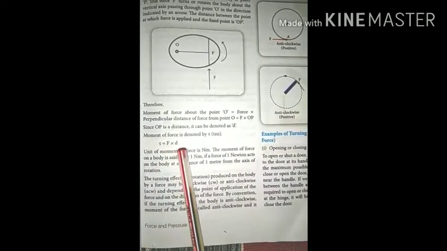D is the perpendicular distance between the point of application of force and the fixed point at which the body is pivoted or fixed. If force is measured in Newton and distance is measured in meter, then the unit of moment of force is Newton meter.